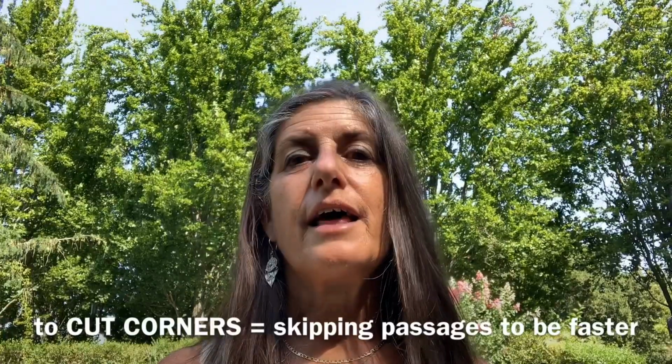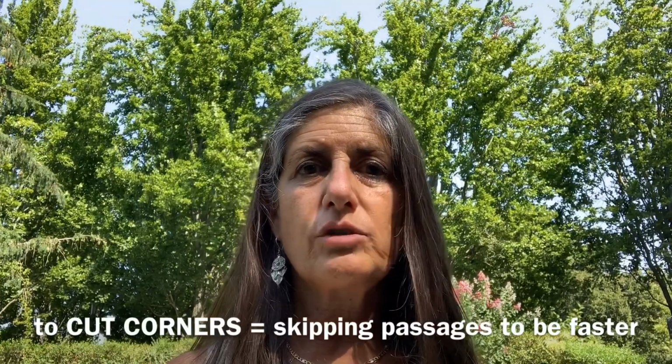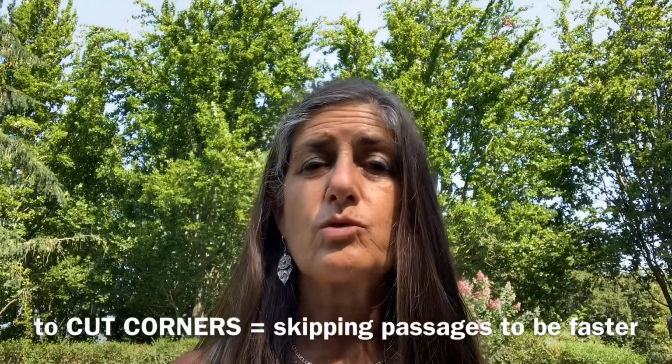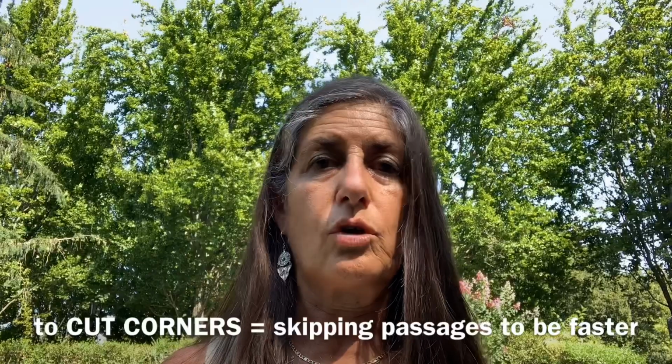A further example is to cut corners. That means to try and do something, taking a shortcut, so skipping out some bits which often may lead to making mistakes or to not doing it very well. So when you cut corners, you try to save time, but often the quality of the product suffers if you cut corners. So if you try and take a shortcut, you may do it badly. You tend to do things badly.